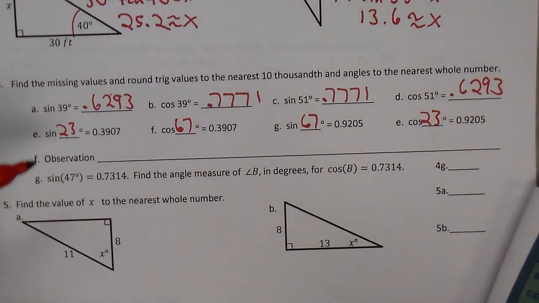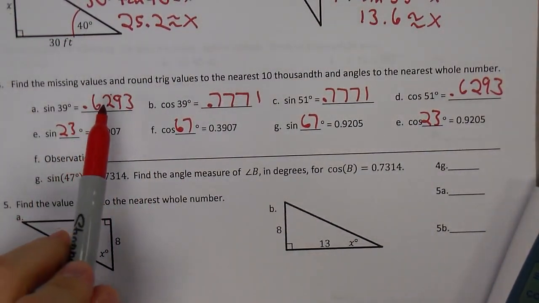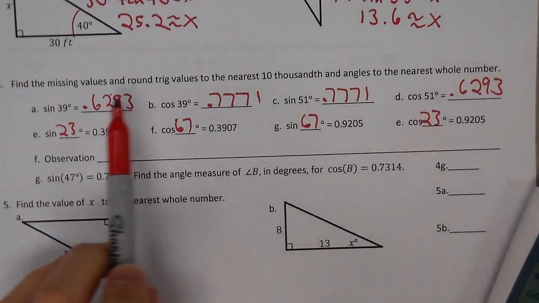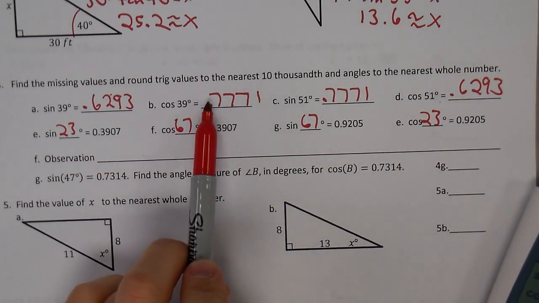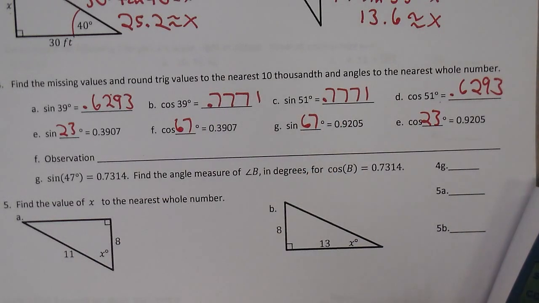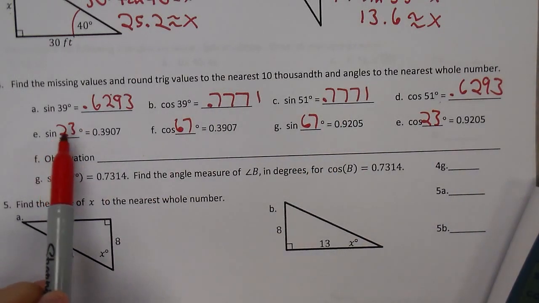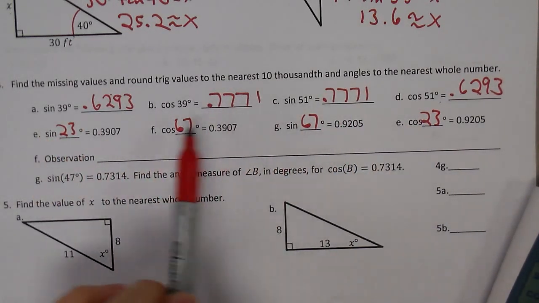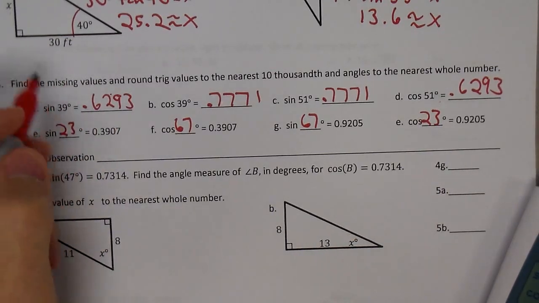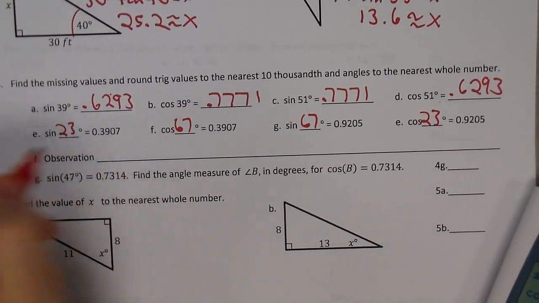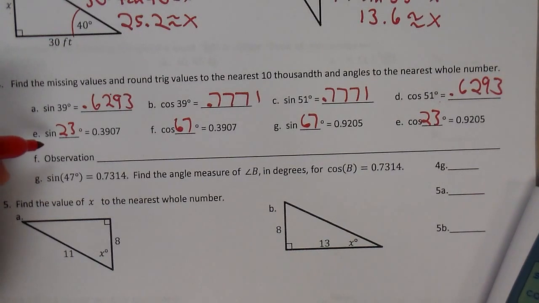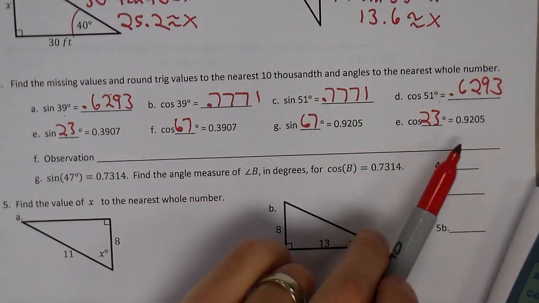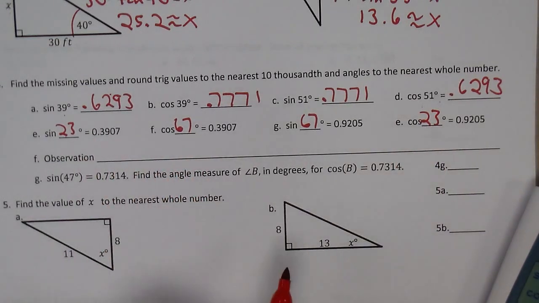So what do I observe here? Well, I notice that the sine and the cosine here were the same, and the sine and the cosine here were the same, as well as the sine and cosine here and there. So maybe it's when I have sine and cosine of complements of one another, because 39 and 51 add to 90, as well as 23 and 67.